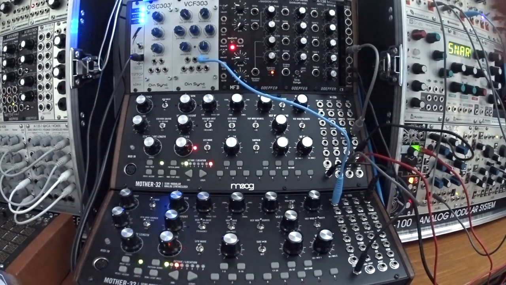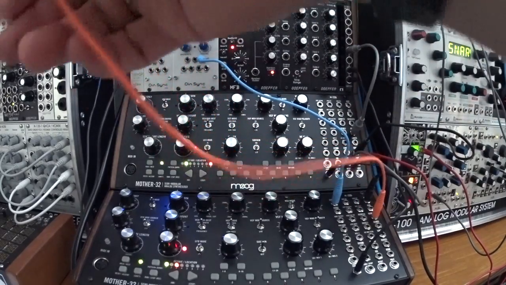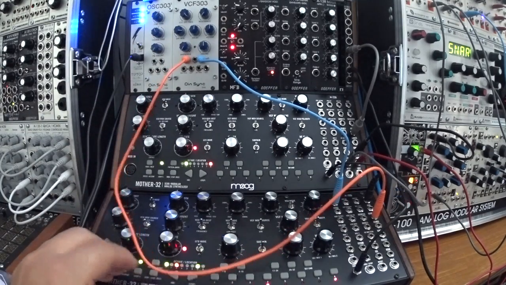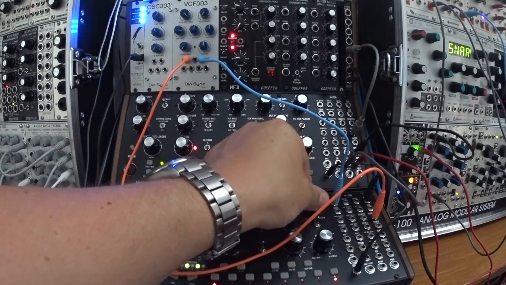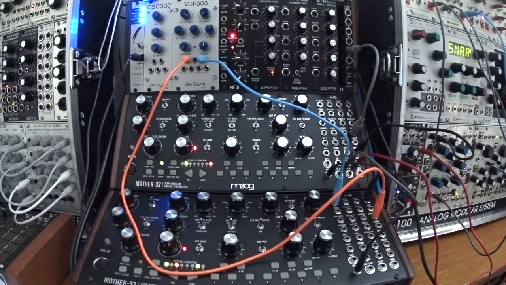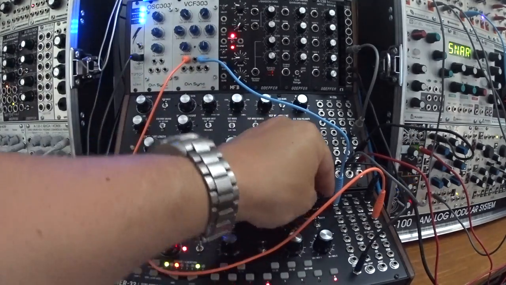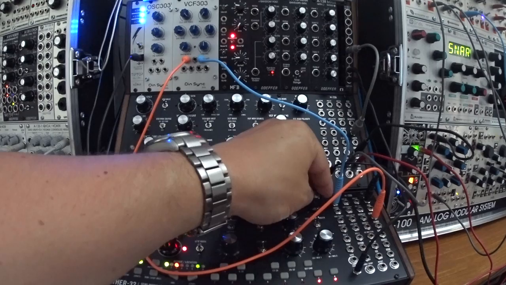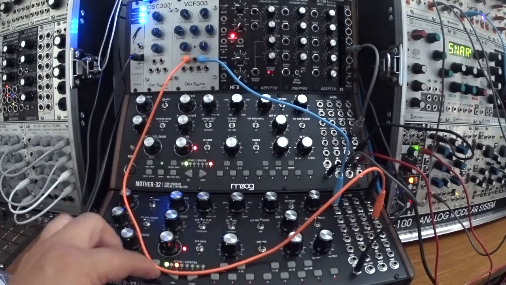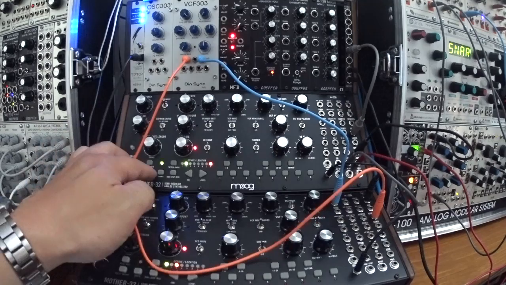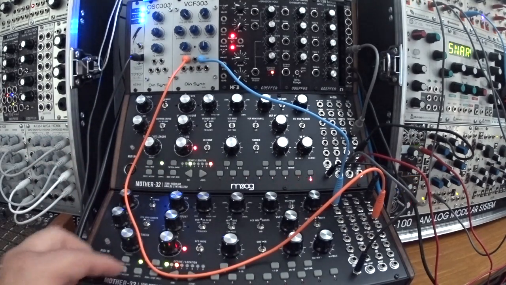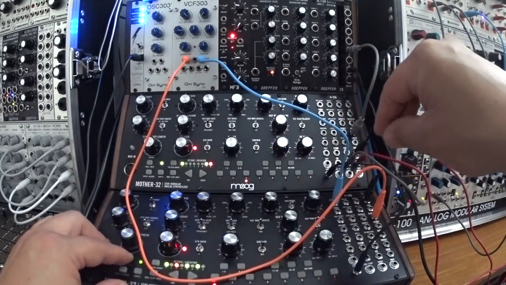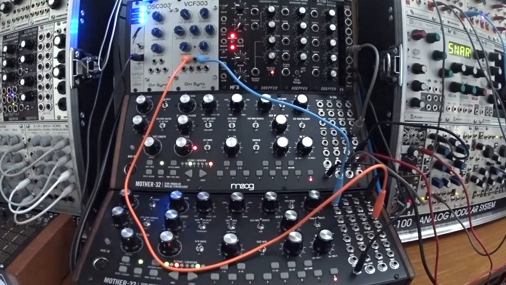Next, we take the VCO pulse output into the filter input, and now we should already hear something. Right. You know this track, right? Now let's get this in the right sync. Like this.